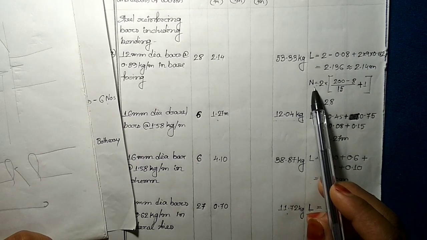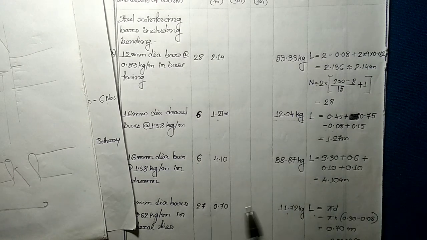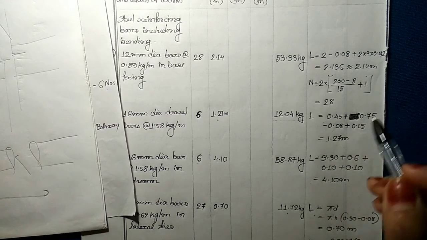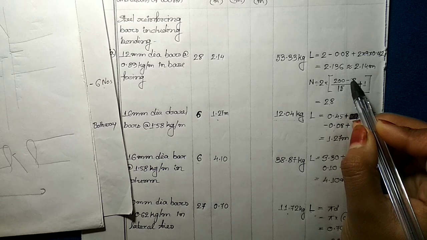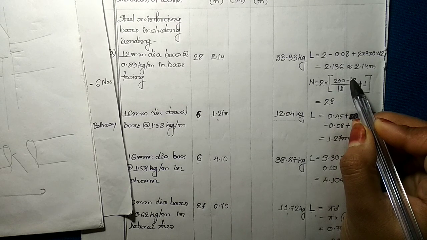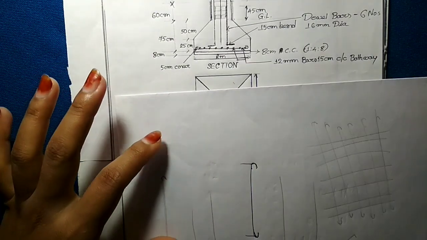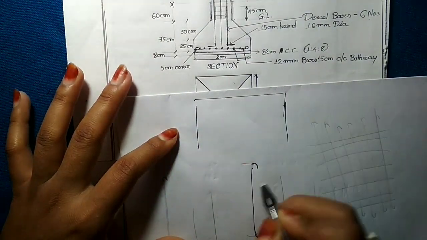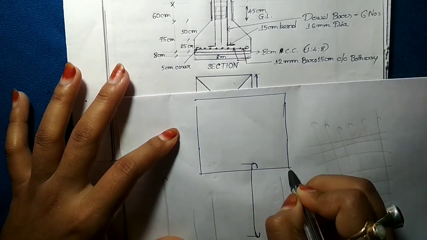And the number, see, the number is critical. We have this area, that is 2 meter by 2 meter.